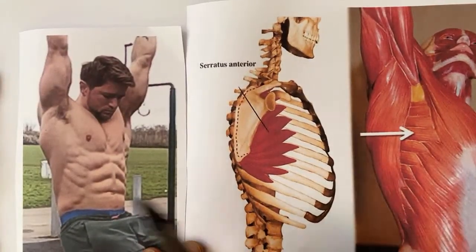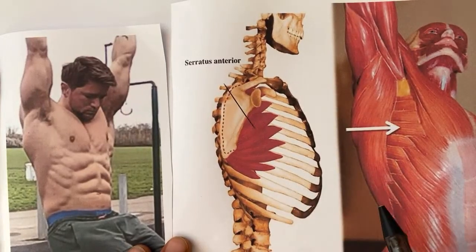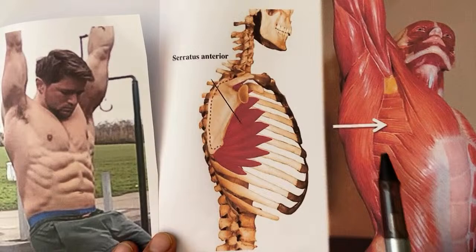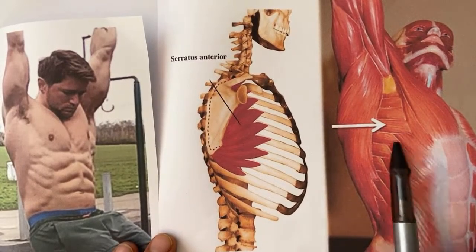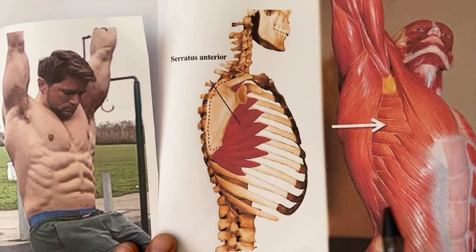So these are the muscles that attach to your ribs at the side and the front. They're known as the serratus anterior, and these are the exterior obliques or lateral obliques.